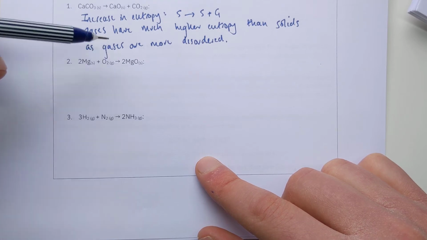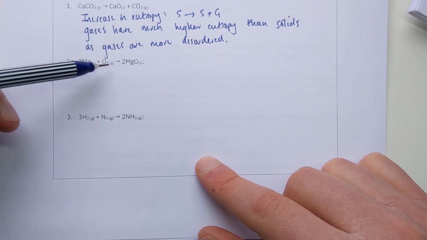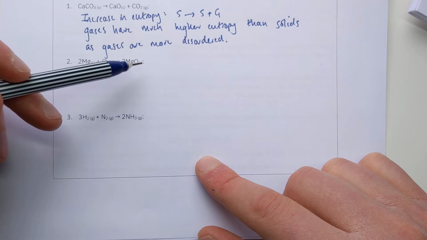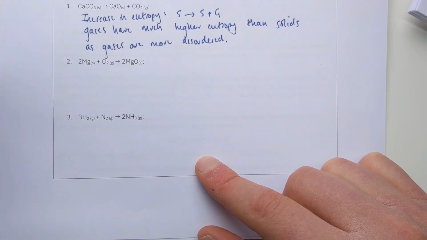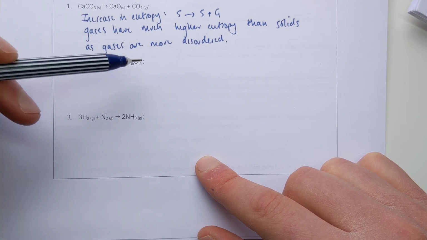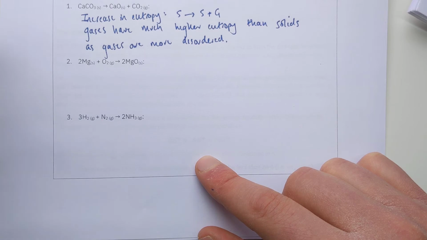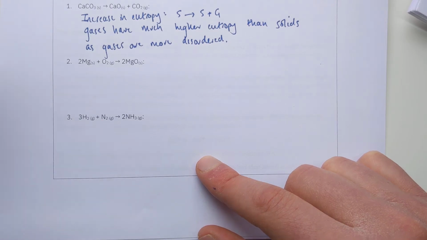Second question here. Magnesium plus oxygen goes to magnesium oxide. Here we've got a solid and a gas combining together to make a solid. It's kind of the reverse of the first example. The gas stands out as having the highest disorder of anything in this reaction, but at the end you just reduce everything down to a solid with quite low entropy. We're pretty safe to assume here that we've got a decrease in entropy.